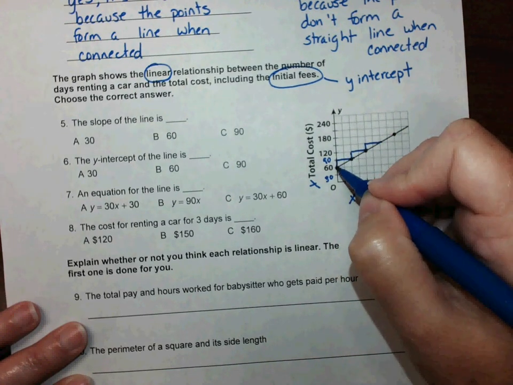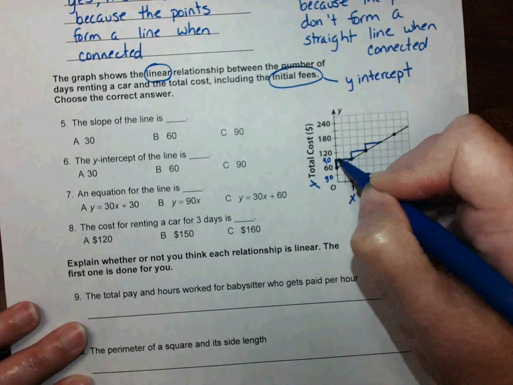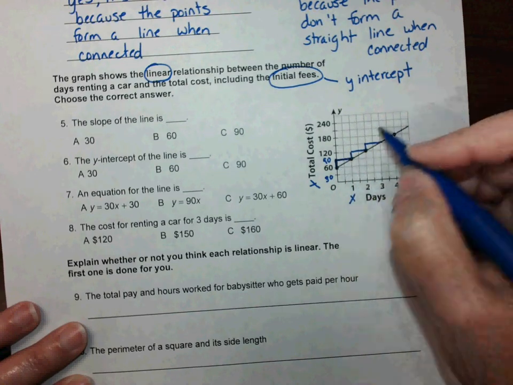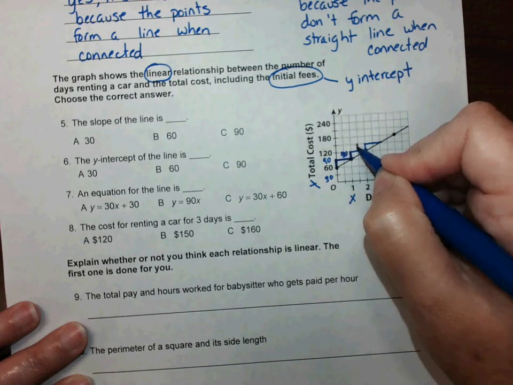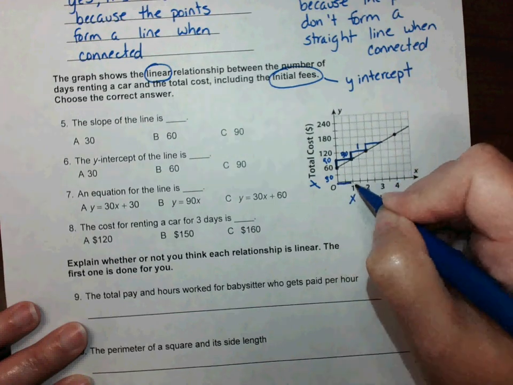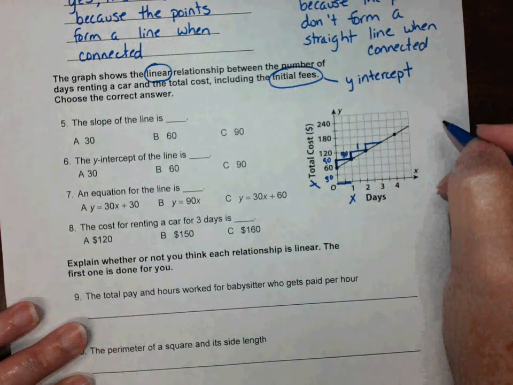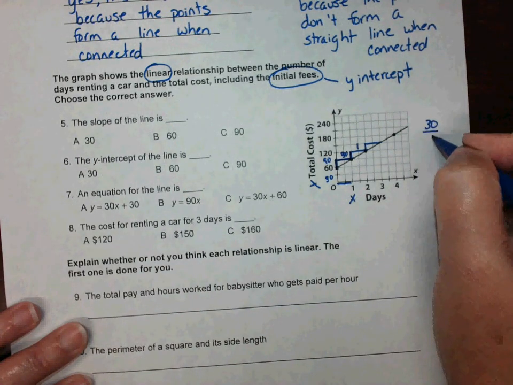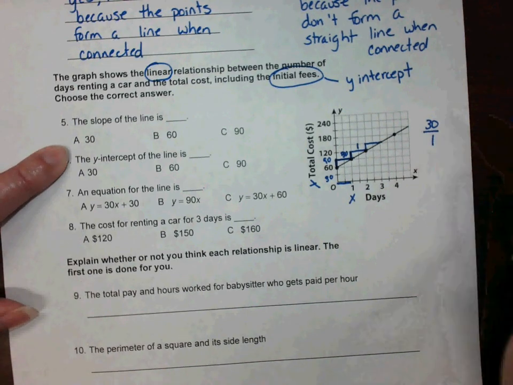So we're going from point to point, up 30 units and over 1, because 2 units is equal to 1. So 30 over 1. So that means that is the slope, which equals 30.